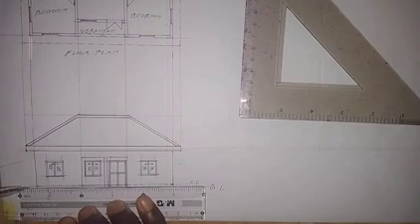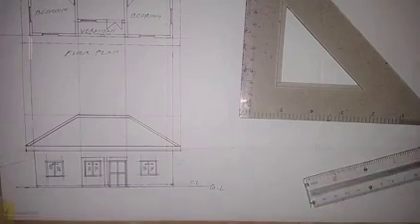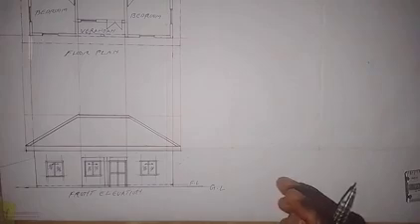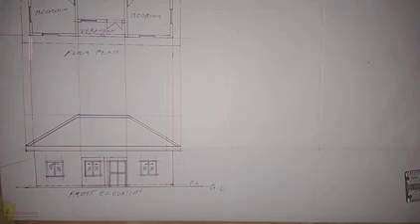Alright, we are going to write front elevation here. So this is it. This is how the front elevation looks, as simple as I've done it here. All you need to do is to practice. When you practice it, you become a master artist. Thank you, and let's meet on that of the sectional view.